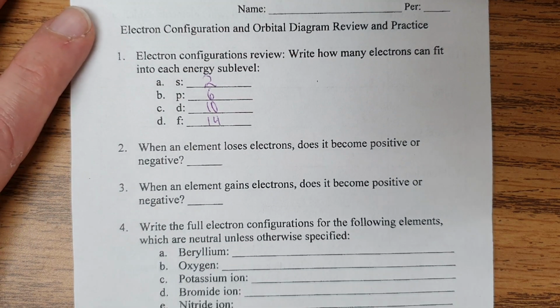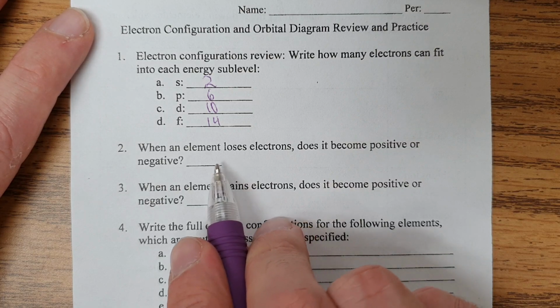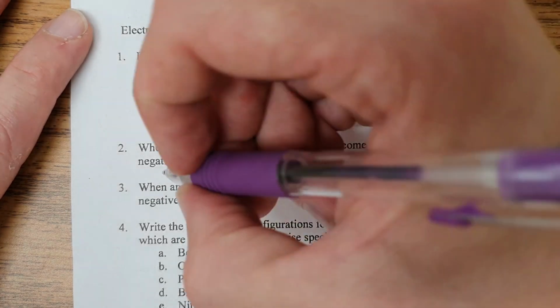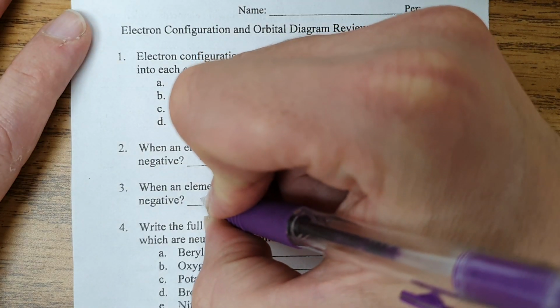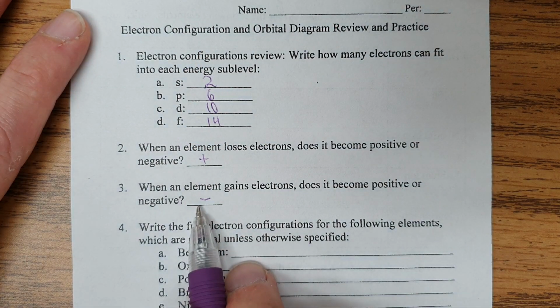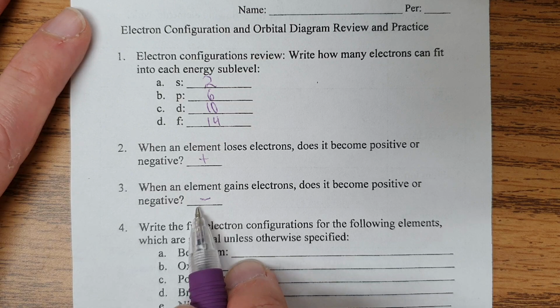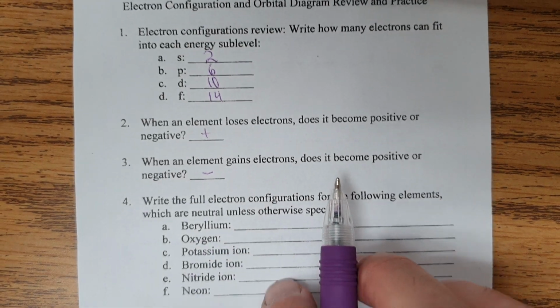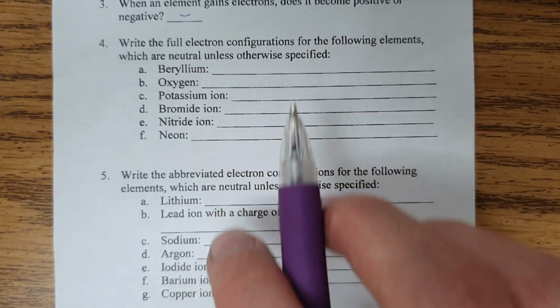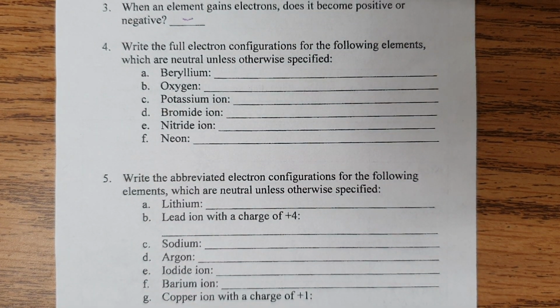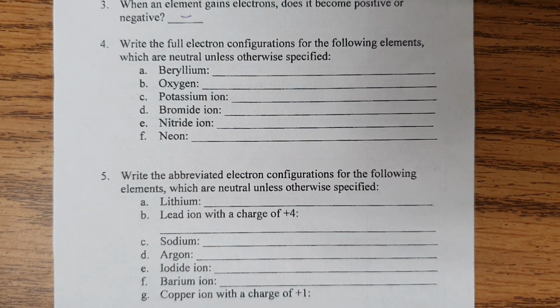It's also incredibly important to know that when an element loses electrons, it becomes positive. When an element gains electrons, since electrons are negative, adding negatively charged electrons makes the element into a negative ion, aka an anion. So let's talk about how you'd go about finding these, the full electron configurations.